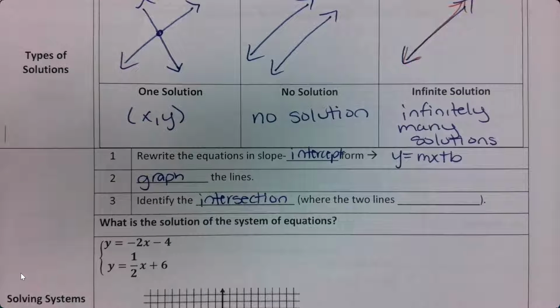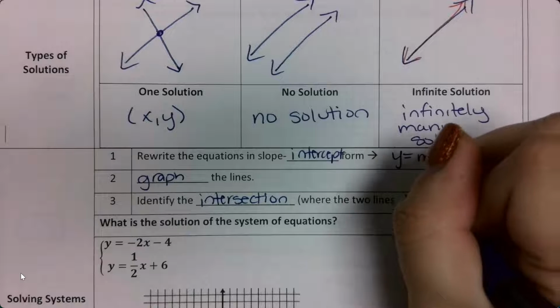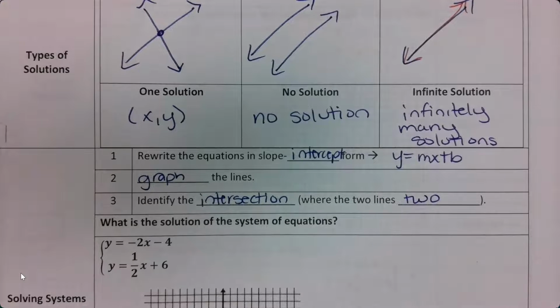And an intersection is where my two lines touch. So if I think of like a street intersection where two roads cross, it's exactly like that for lines, where two lines cross.